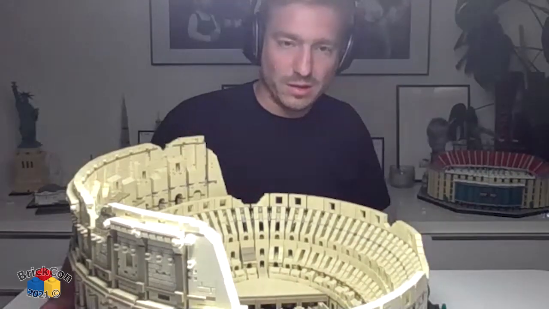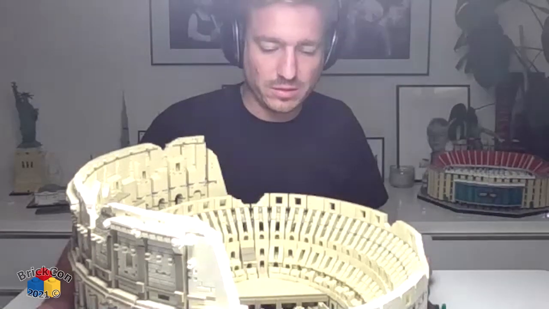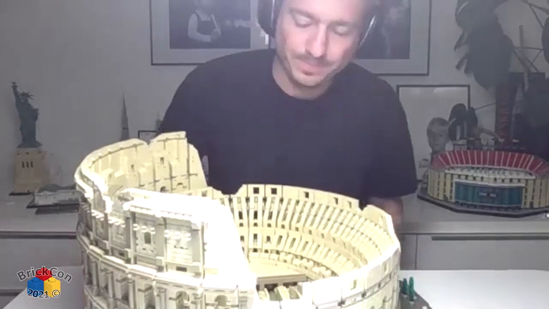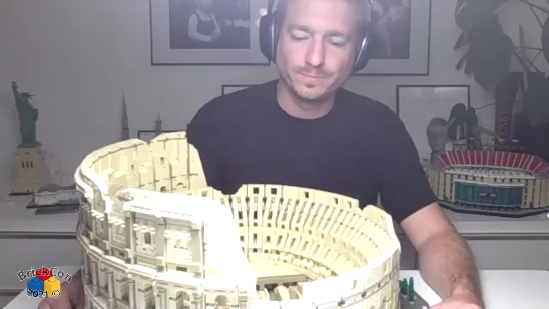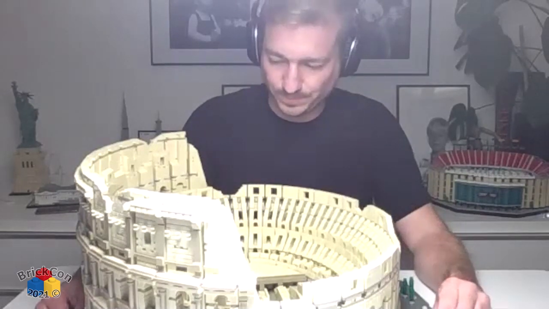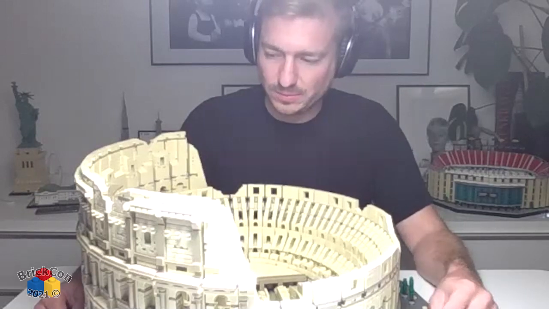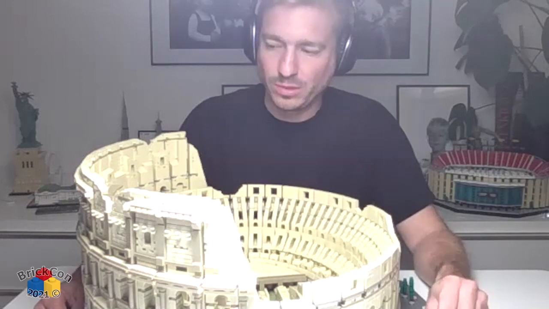Rok, I have a question. Sure. When the initial plans were to design the Colosseum within Lego, were you guys sent to Rome to actually get a visual and get behind-the-scenes tours, or did you just contact the history department in Rome to get as much information and photos as possible?